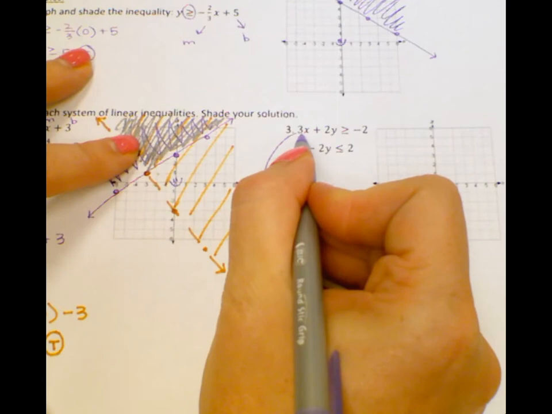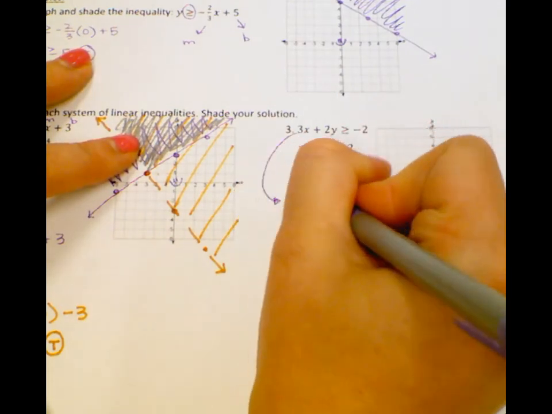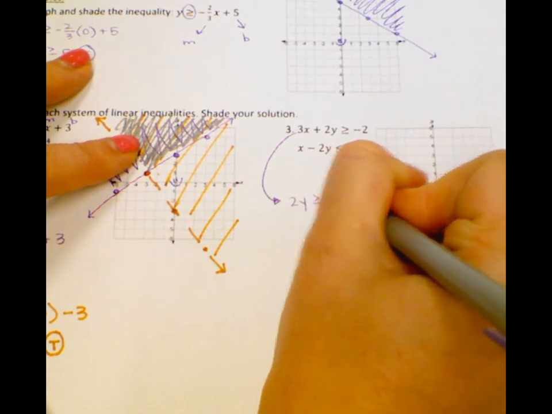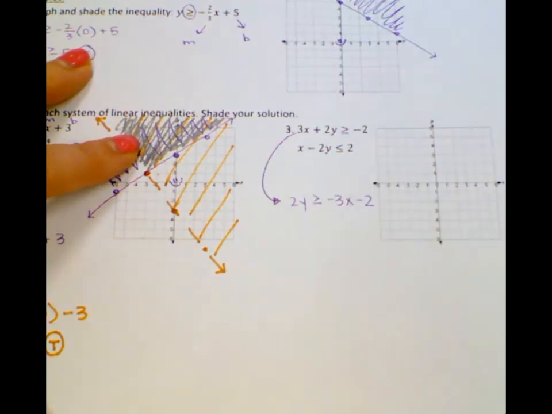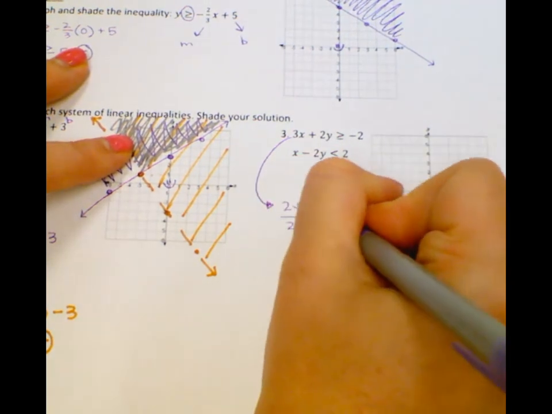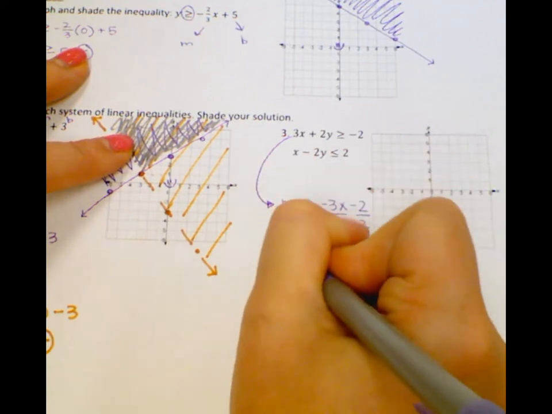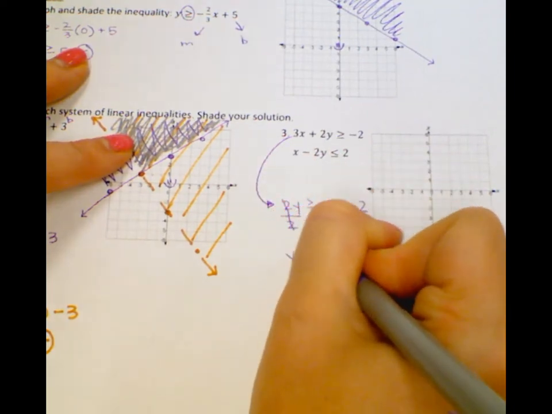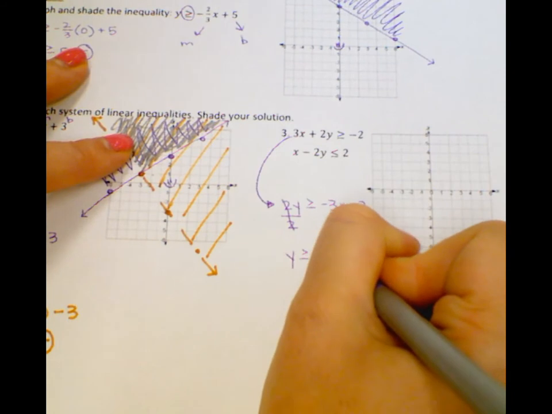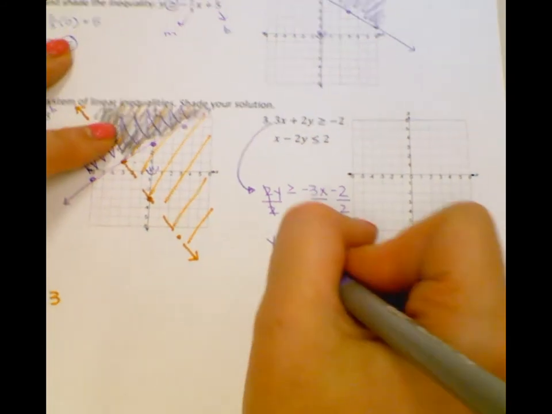So you see this 3x, it's positive. I'm going to bring it to the other side. And remember, when I bring it to the other side, it makes it negative. Okay? Now I'm going to divide everybody by 2. Don't forget, everybody gets it. So y is greater than or equal to negative 3 halves x minus 1, because 2 divided by 2 is 1.